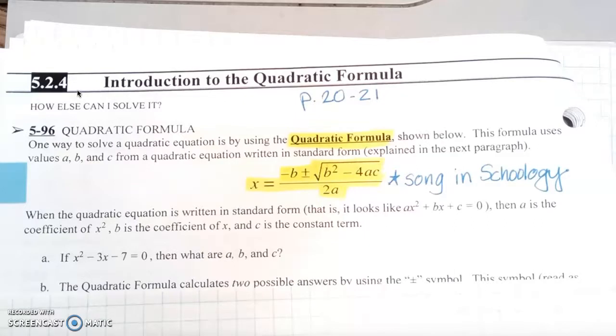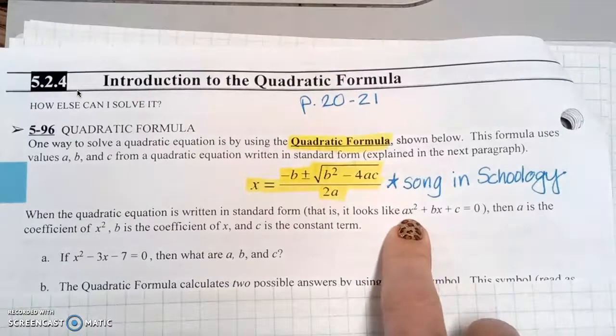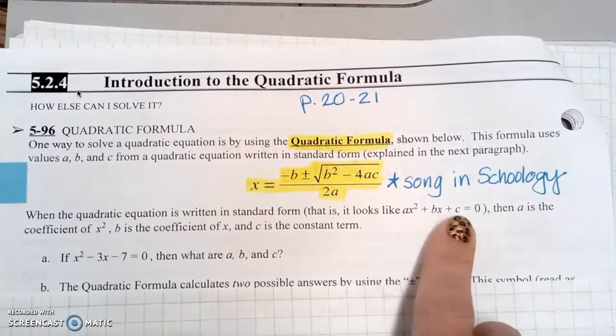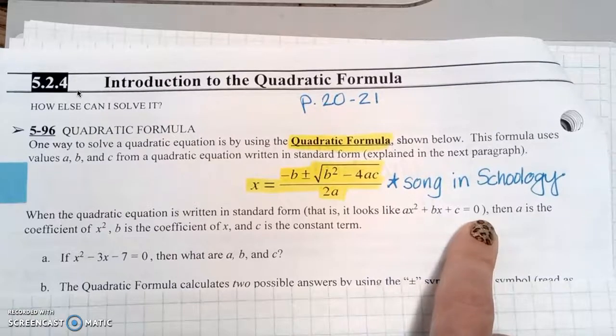The song, set to the tune of Pop Goes the Weasel, is going to help you memorize that all-important formula for the quadratic formula. All right, there's a couple steps you're going to follow. And if you follow these steps and you have a good calculator, you're going to be able to figure these out super quick. All right, when the quadratic equation is written in something called standard form, that is, you have the x squared term first, then the x term, then the constant term, all set equal to 0.